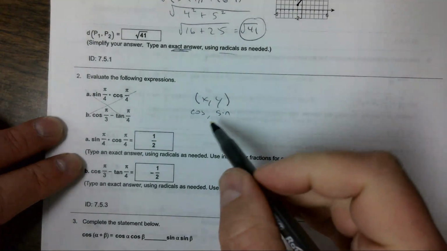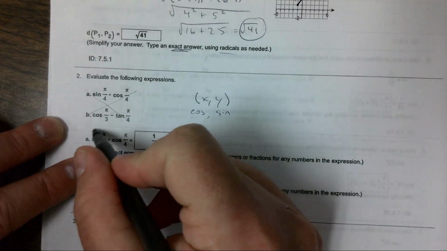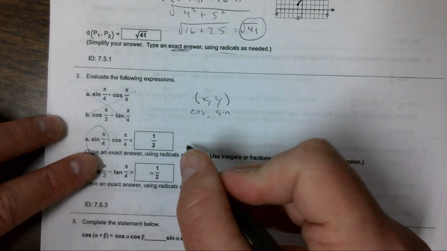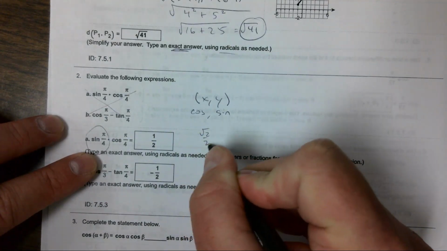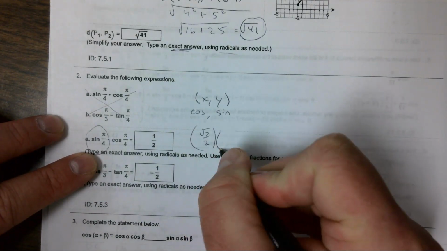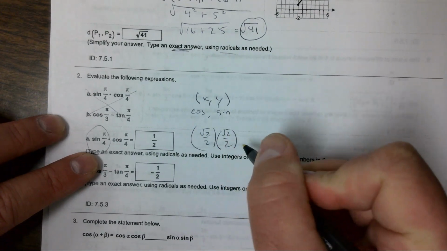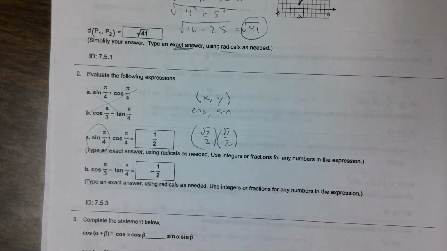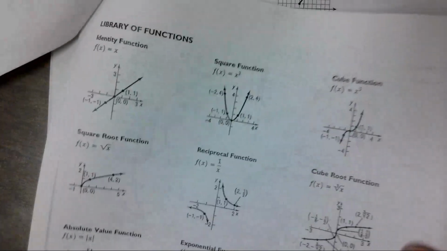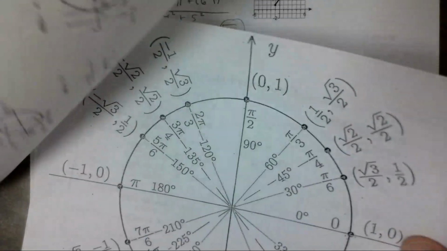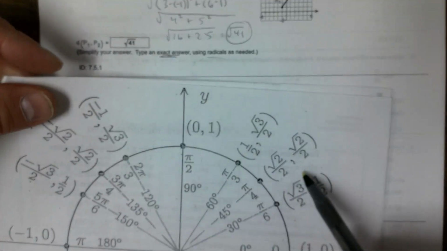And if we do sine of pi fourths, that's going to be square root of 2 over 2. And if we do cosine of pi fourths, that's the same thing. You can get that from your unit circle. So go to your unit circle, go to pi fourths, and there's your square root of 2 over 2 for both.